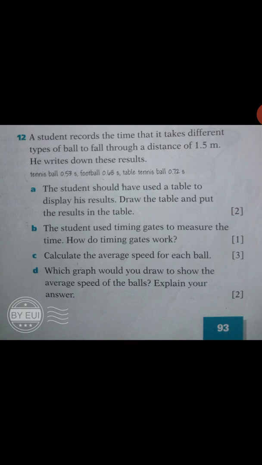Question 12a. The student should have used a table to display his results. Draw the table and put the results in it. So let us see how we can make a table to represent the given data.